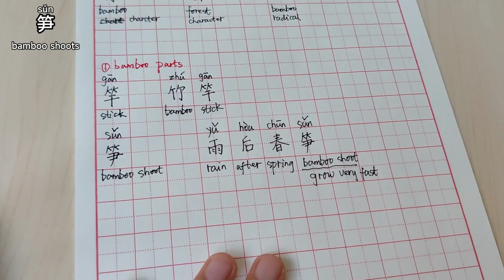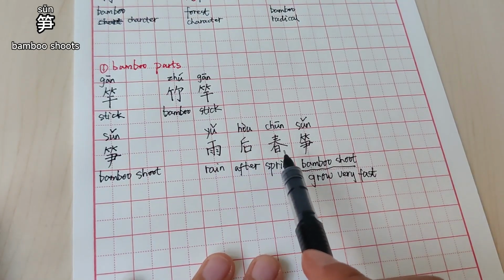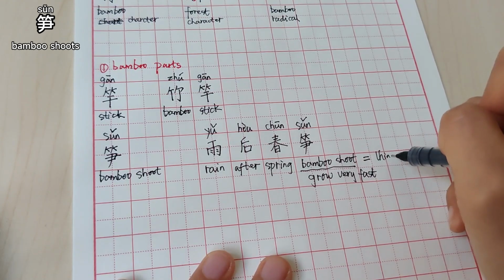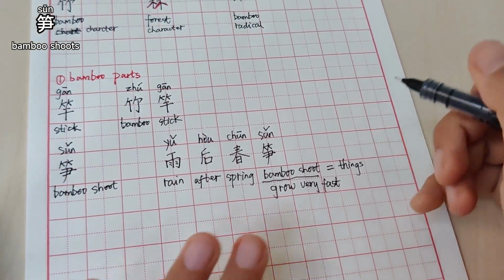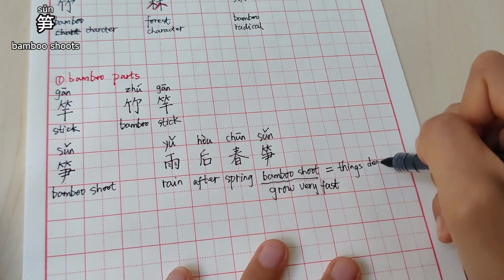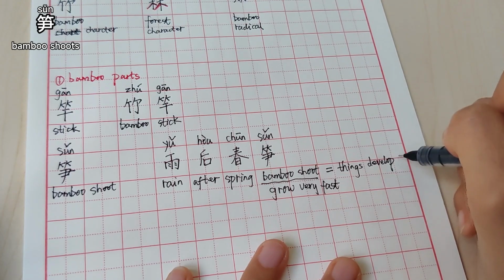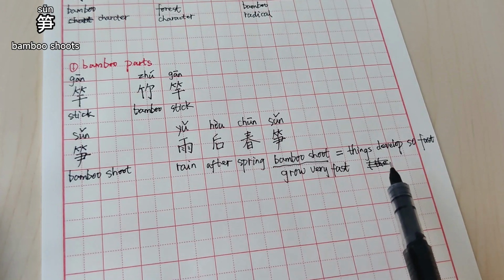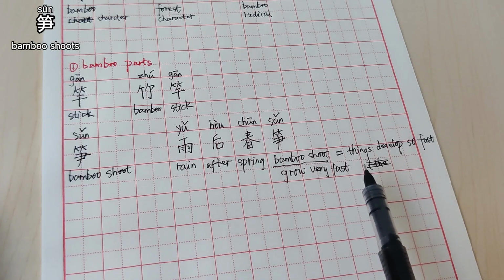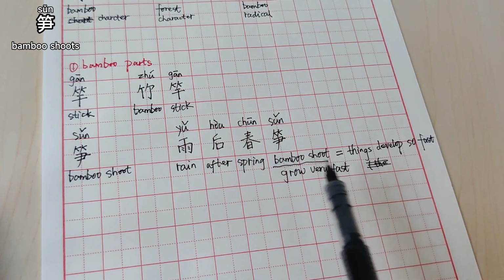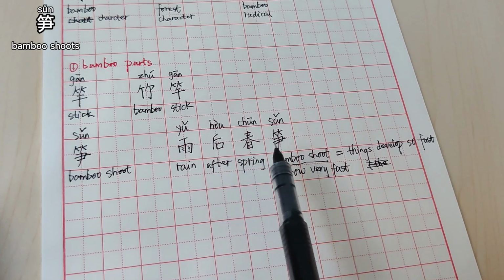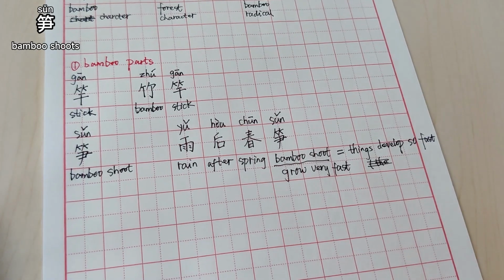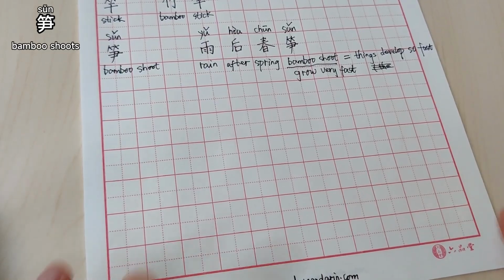So the whole idea of 雨后春笋 is things develop so fast, especially technology. And now I'm going to give you an example with 雨后春笋. It's a very long sentence. Okay, get ready.